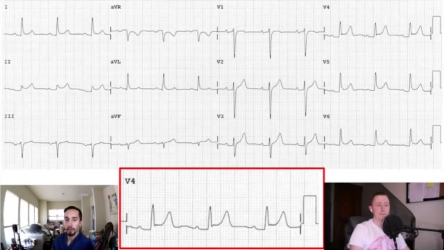Right, and for the listener at home, can you describe what's happening with the PR interval as well? Sure thing. So the PR interval looks a little bit widened. It's especially obvious if you look in lead V4, the blown up lead that's highlighted here at the bottom, but it's definitely wider than normal. That's a good catch. I didn't realize the PR interval was much widened, and I think you're right. I think it's just on the cusp of being around 200, so you're right.